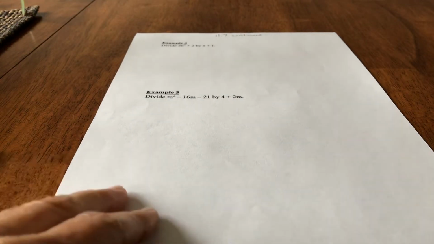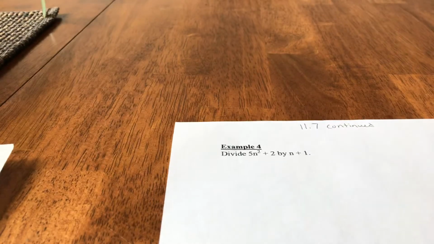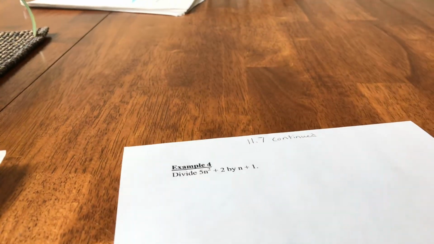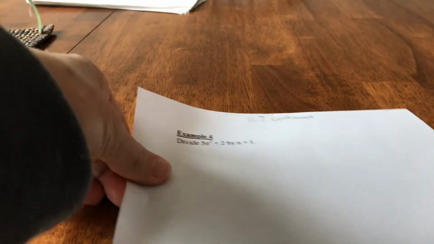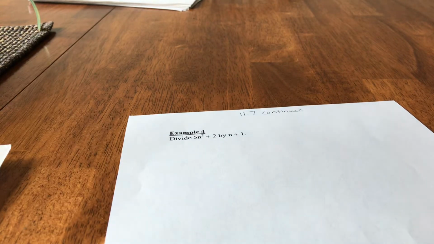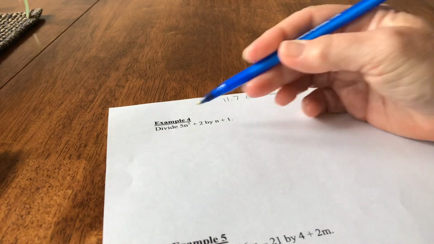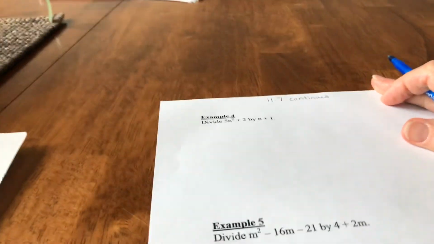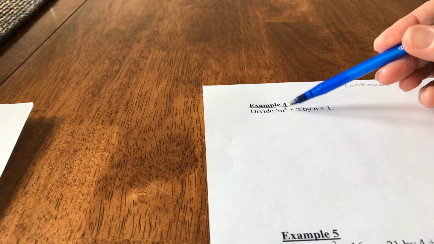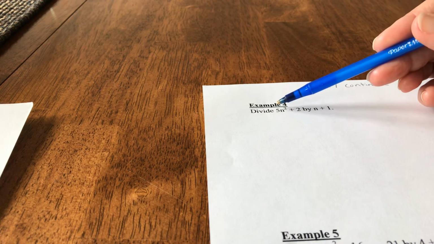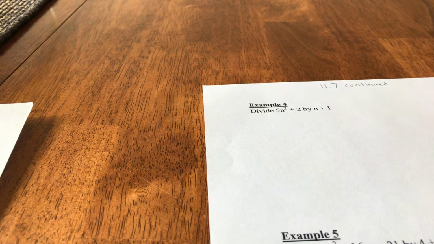Example 4. Example 4 and example 5 are a little different than example 3, but we're going to use the exact same process. We just don't have a trinomial in the problem right here. Notice that it has n squared, but there's no middle term like an n in the middle. So we're going to put a, I guess, a placeholder into the problem.